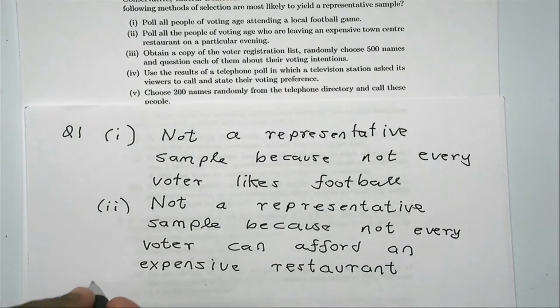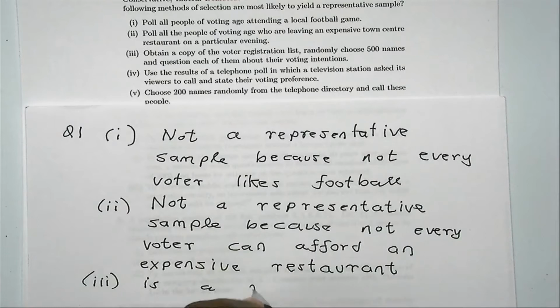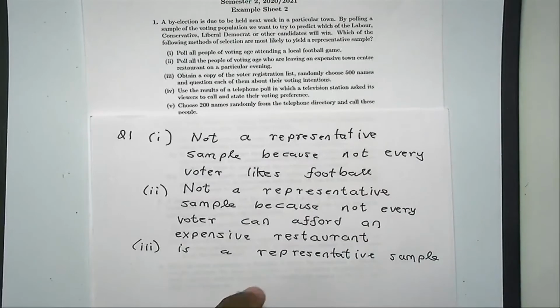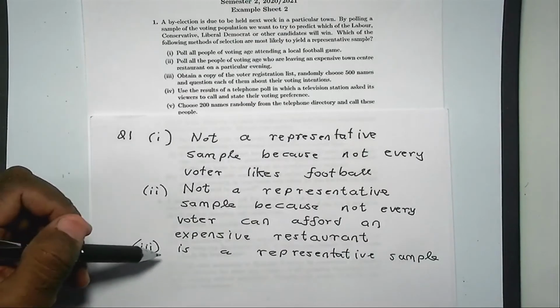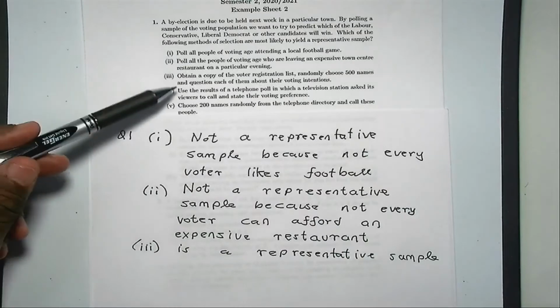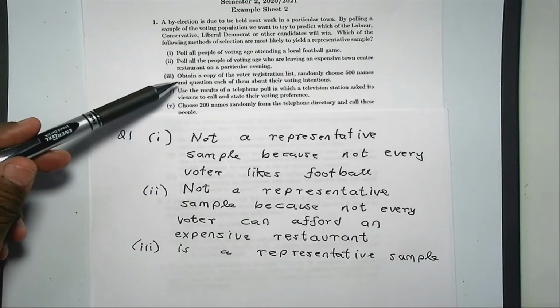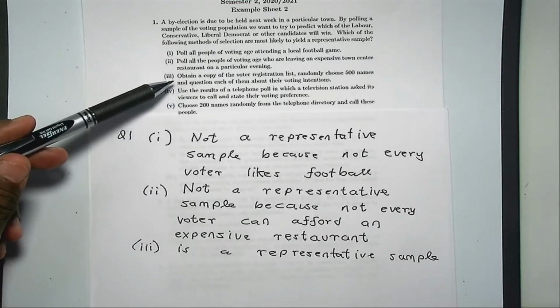This one is a representative sample, because you're choosing 500 names out of a voter registration list, so it's likely to be representative.